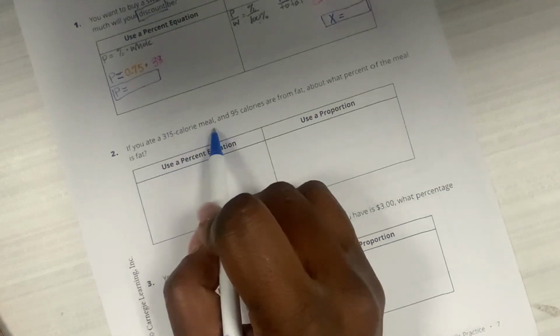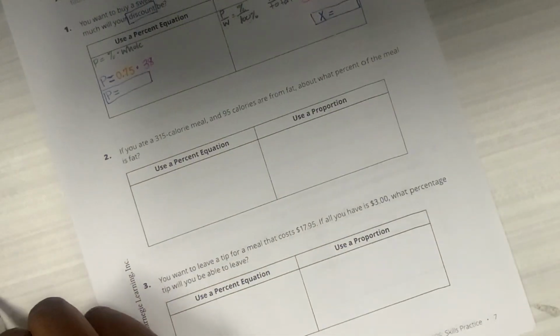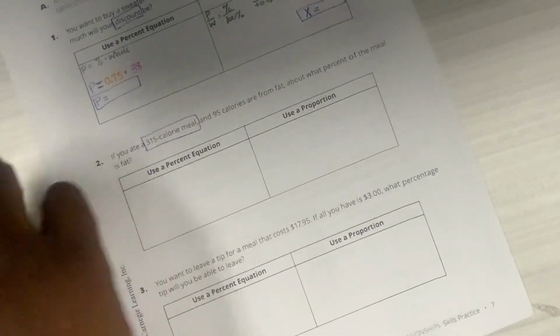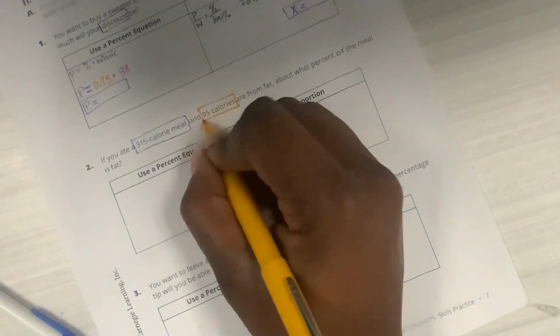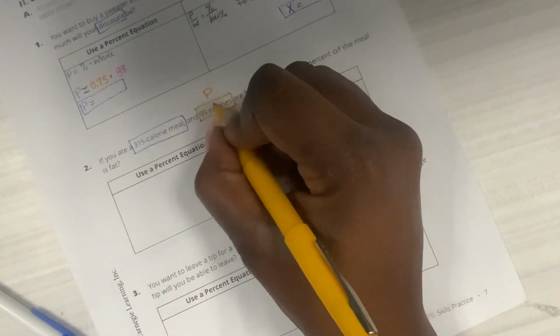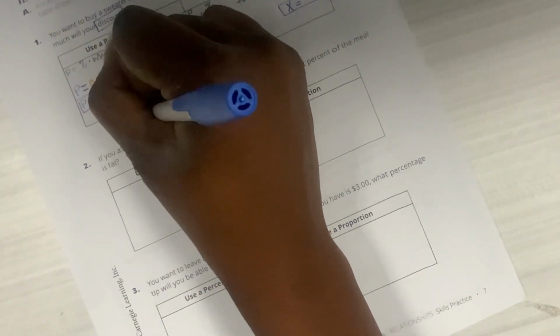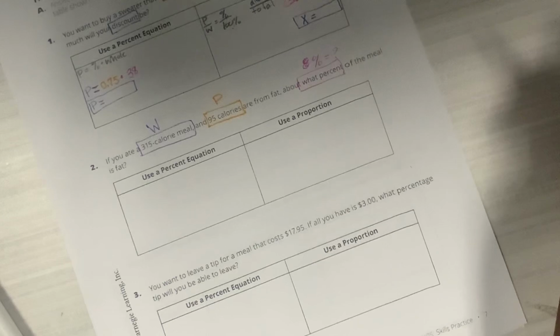Next question. If you ate a 315 calorie meal and 95 calories are from fat, about what percent of the meal is from fat? So they gave us 315 calories. That is the whole meal, that's how many calories are in the whole meal. And of that meal, 95 of those calories are from fat. So they gave us a part because the part of the meal that is from fat is 95. They gave us the whole because this is the calories for the whole meal. And they're asking us what percent. We do not know the percent.